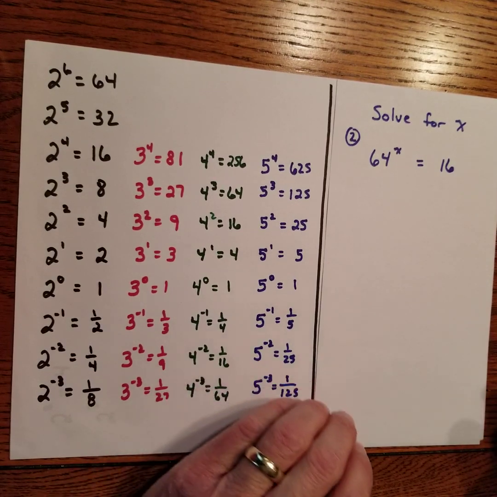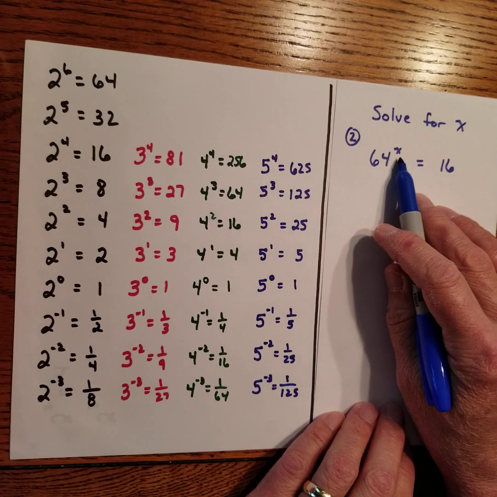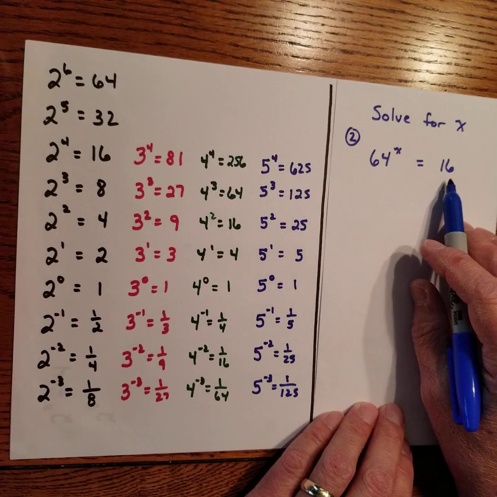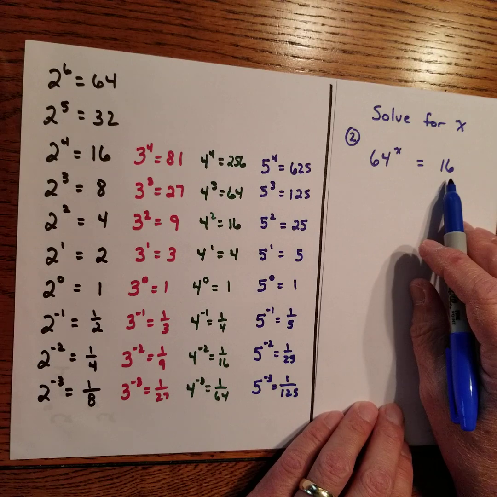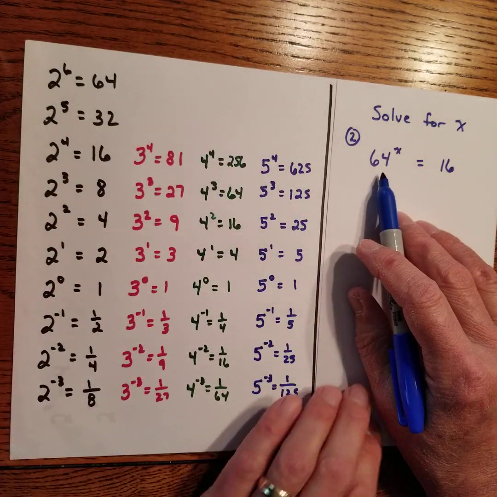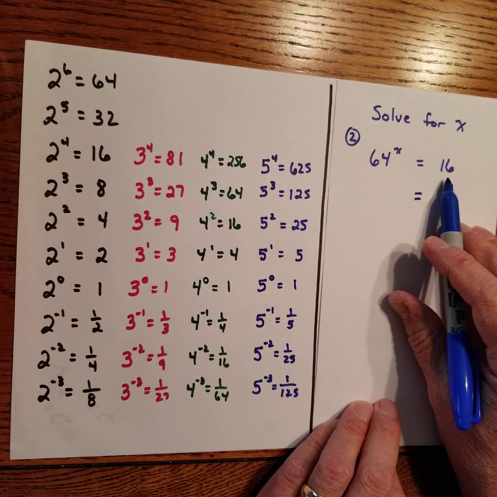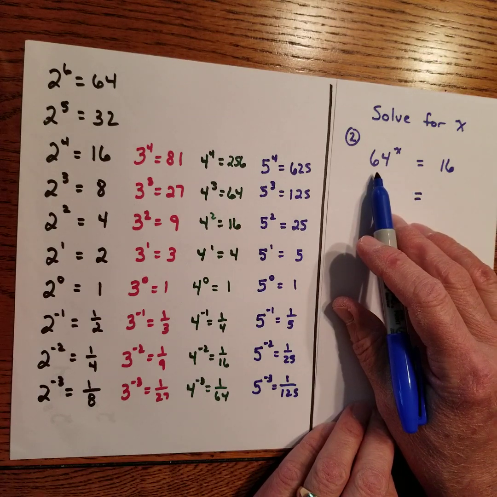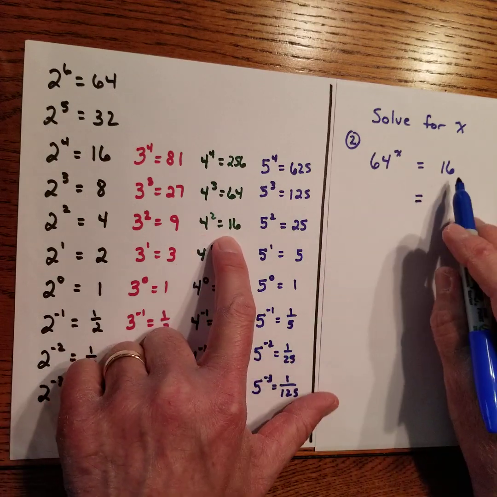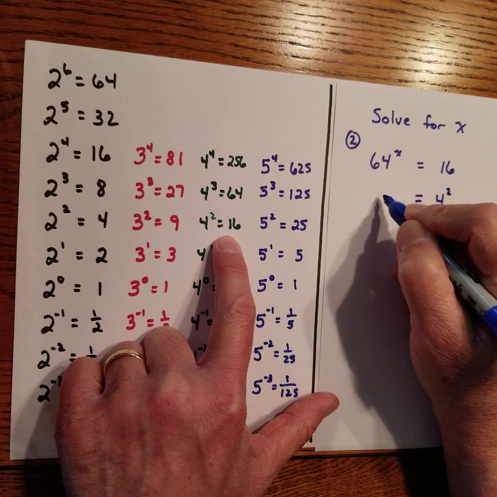For example 2, I don't think I can do this one in my head. I can't think of a number that I can use as an exponent that changes 64 into 16. That's very difficult. So let's use our trick over here of changing numbers into smaller numbers with exponents. You see, this problem is not about the number 16, and it's not about the number 64. It's about the number 4, because 4 squared is 16. I can rewrite 16 as 4 squared.